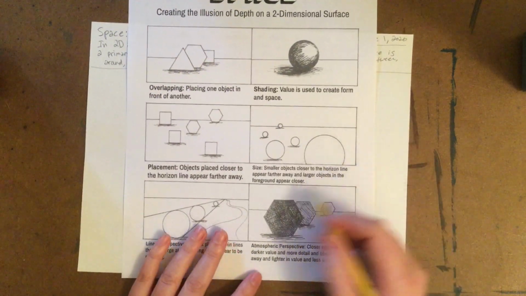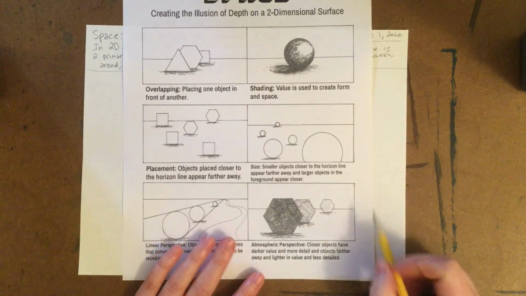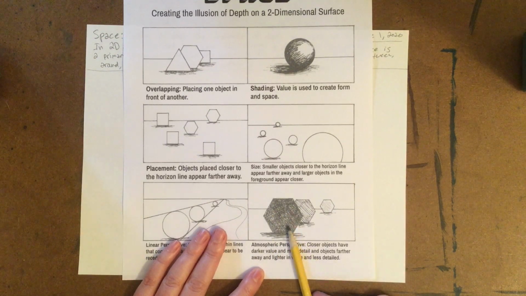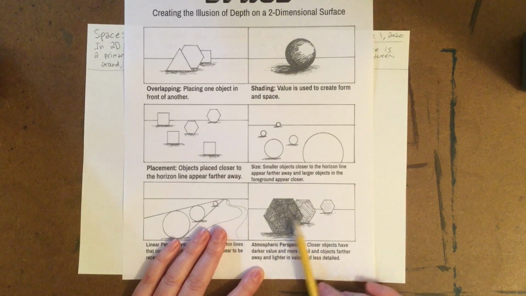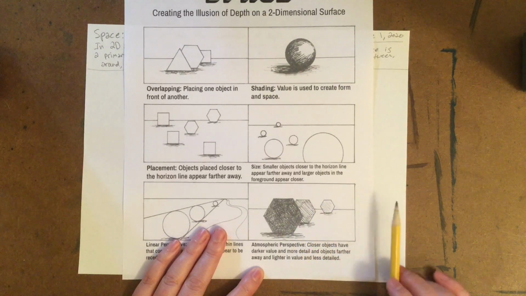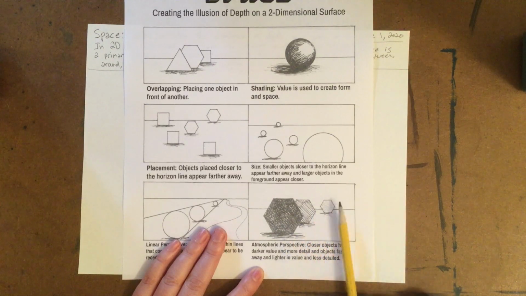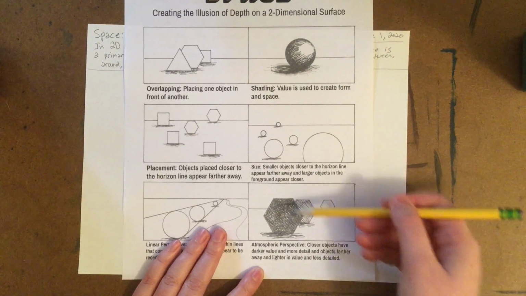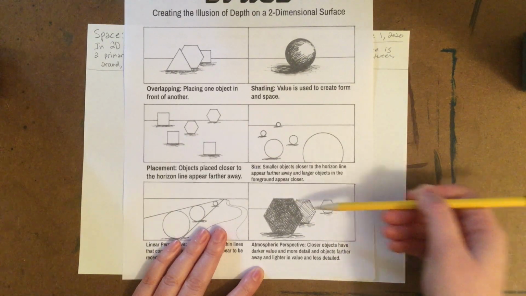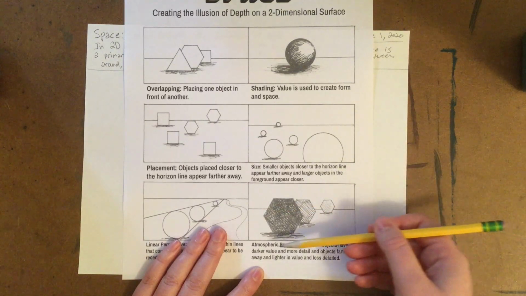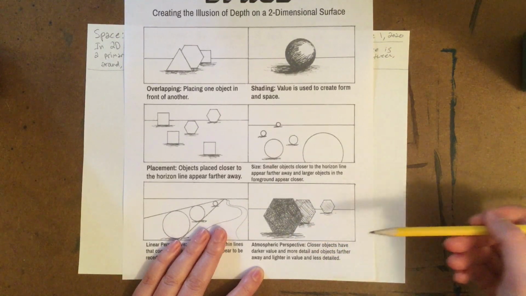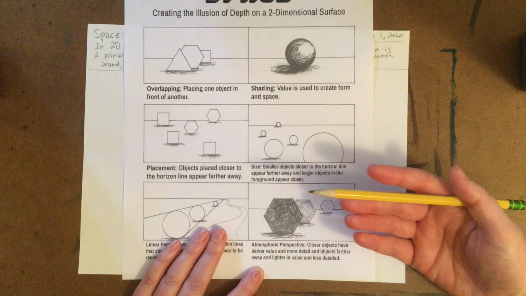And then the last one here is atmospheric perspective. So this is the idea that things that are closer to us appear darker. They are darker in value and more detailed. And then as things get farther and farther away, they become lighter and lighter and less detailed. So with that concept, you could do layering of hills and mountains layering, and you can make them lighter and lighter as they go higher up and farther away. And you can really get that sense that these things are getting back and receding and getting farther and farther away. So then we create that sense of depth.